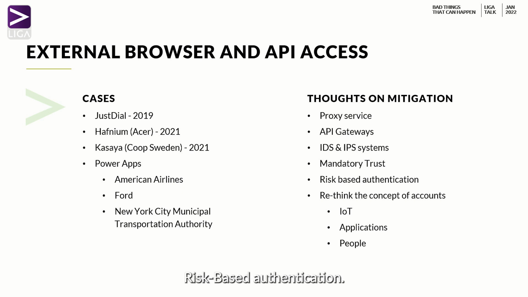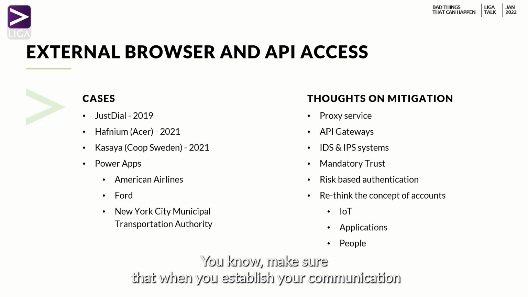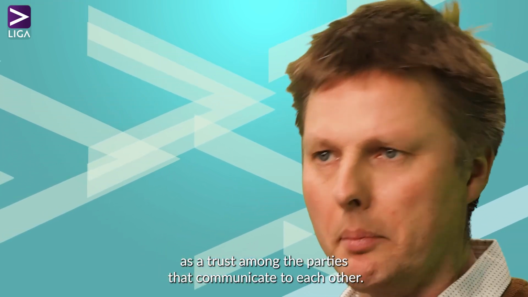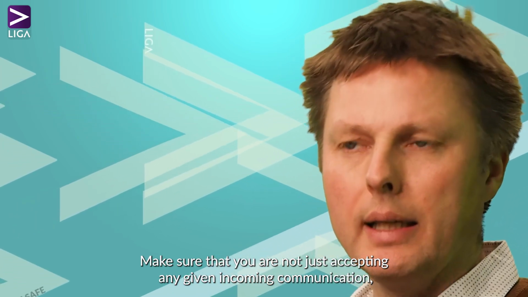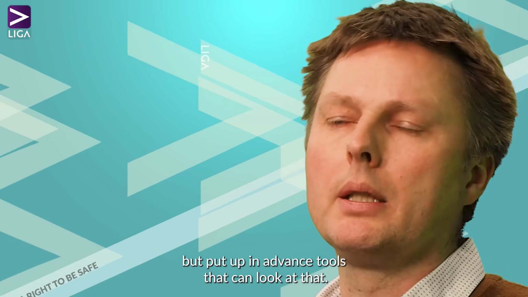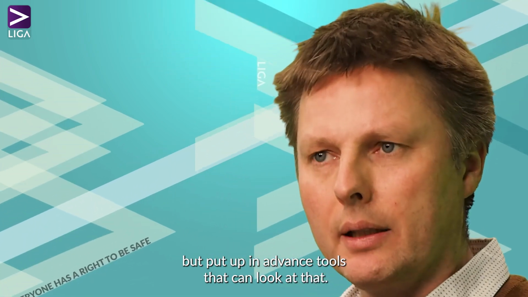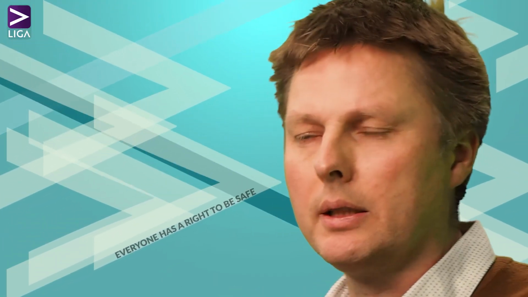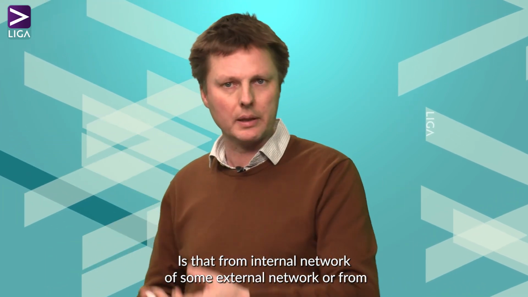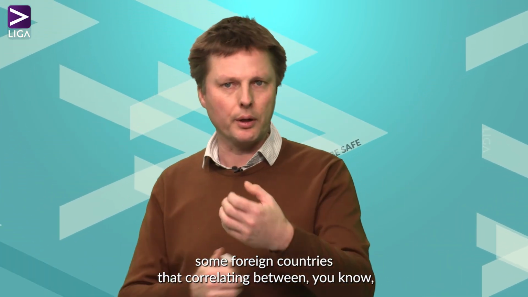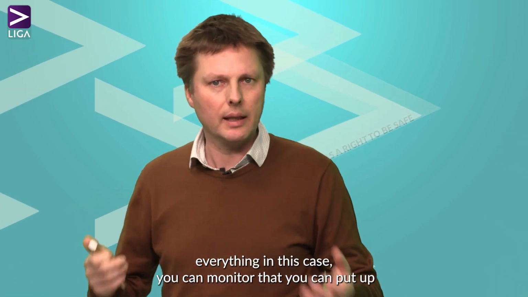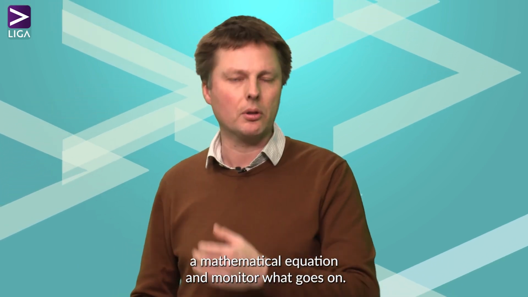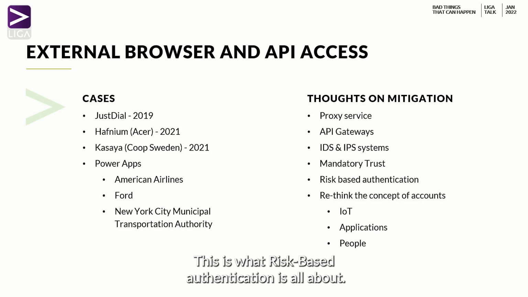Mandatory trust, risk-based authentication. Make sure that when you establish your communication, there's a trust among the parties that communicate with each other. Make sure that you're not just accepting any given incoming communication, but put up in advance tools that can look at that. And if you have risk-based authentication, you can even evaluate, okay, where does this connection come from? Is that from the internal network, or from an external network, or from some foreign country? Is there correlation between everything in this case? You can monitor that. You can put up a mathematical equation and monitor what goes on. This is what risk-based authentication is all about.